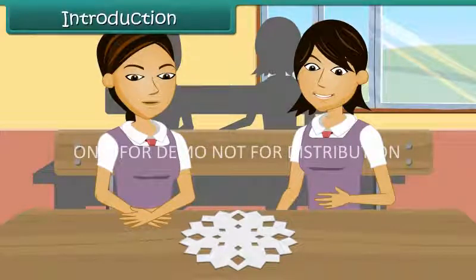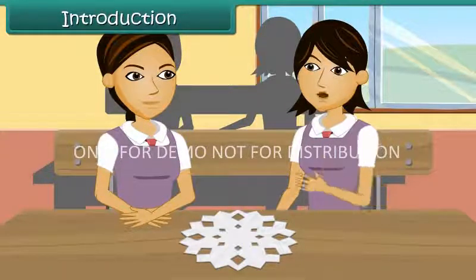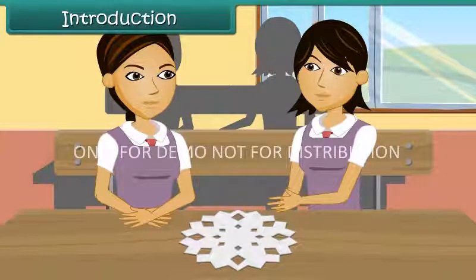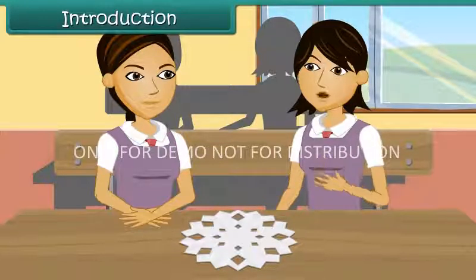Hey, what a beautiful drawing! Who made it? I made it. This is called a symmetrical paper cut design. I have heard about symmetry, but do not know what it is. I will explain to you. Come with me.